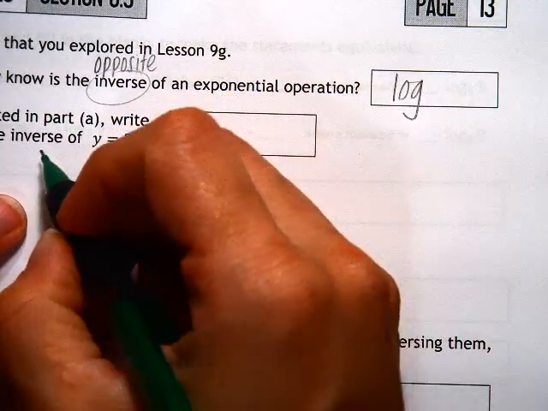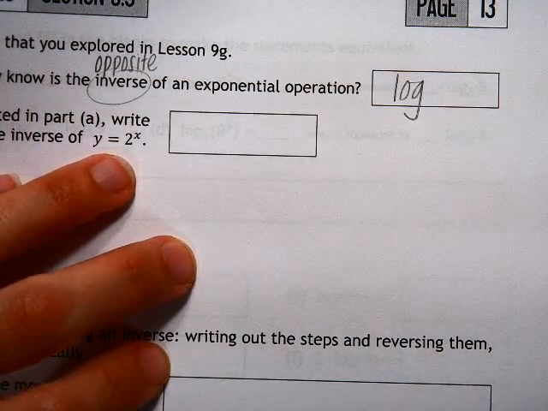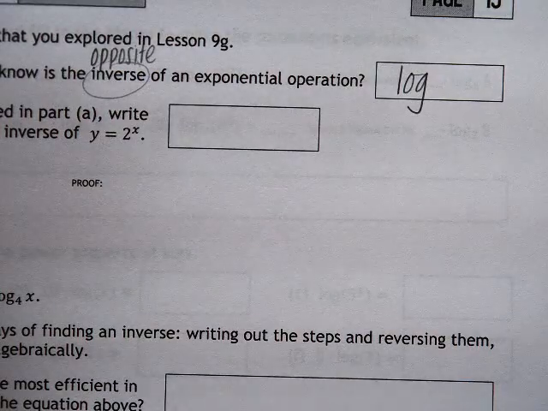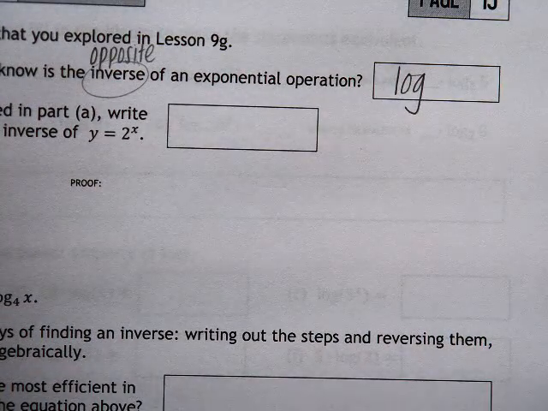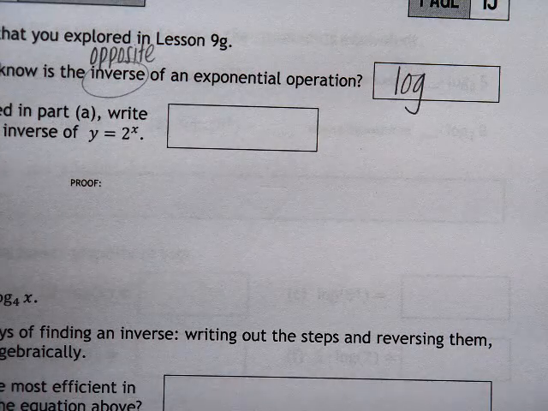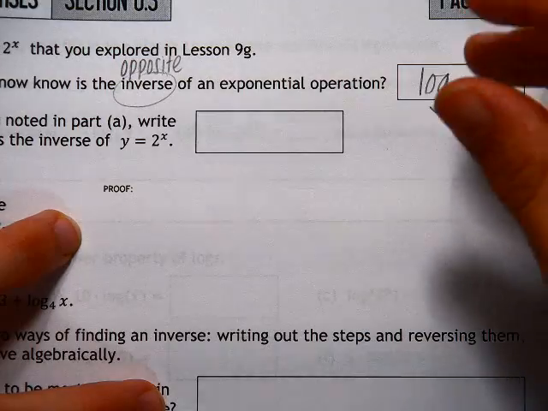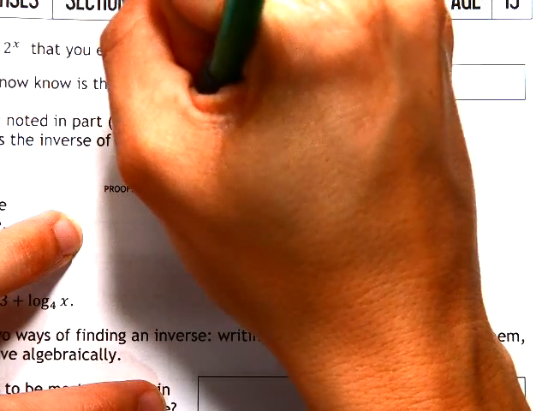In letter B, it says write an equation that represents the inverse of y equals 2 to the power of x. Now the best way to think about inverse is to try to recap where we've learned this before. That was way back in Unit 6. If you don't have your Unit 6 packet anymore, here's a quick little rundown of what we did in Unit 6 when we did inverses.